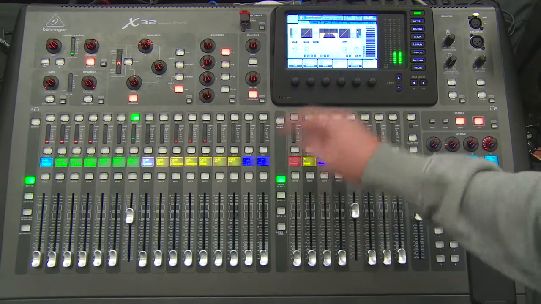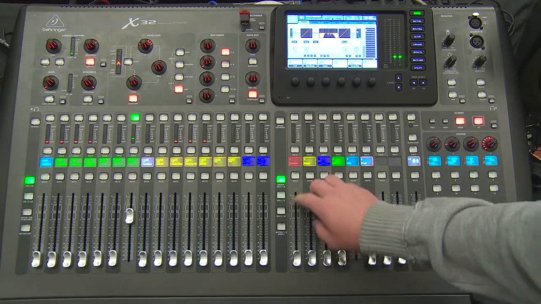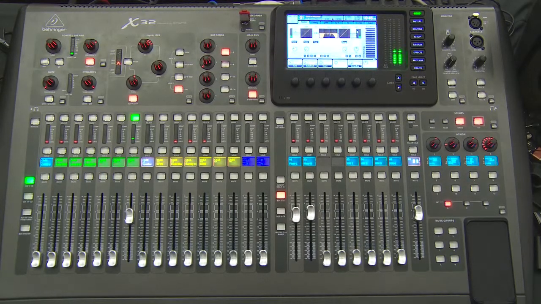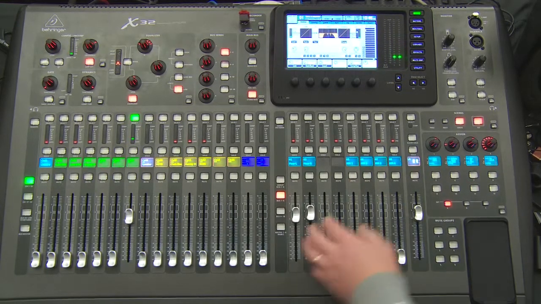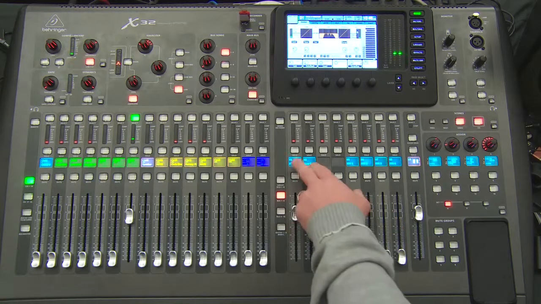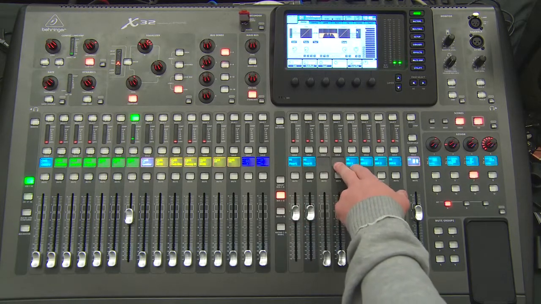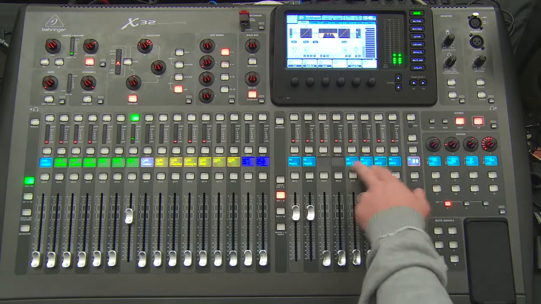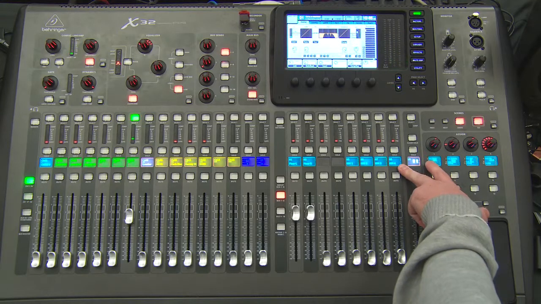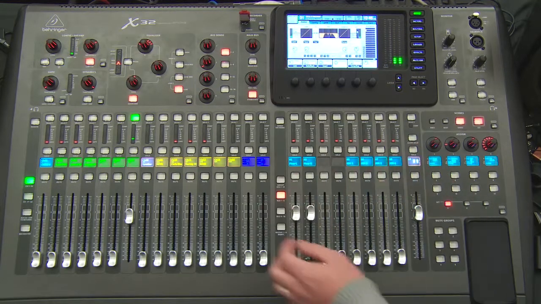Cool. All right, moving on. Underneath that, I've got my first layer of bus channels, 1 to 8. We've got the 2 floor wedges, a couple of spares for more wedges, I'm imagining, and then our 4 wireless radio returns, wireless in-ears, there we go.